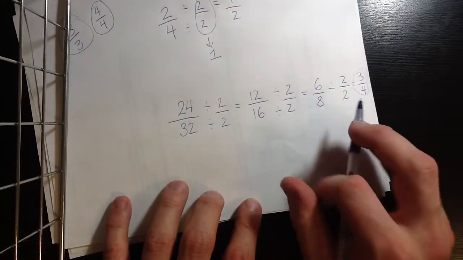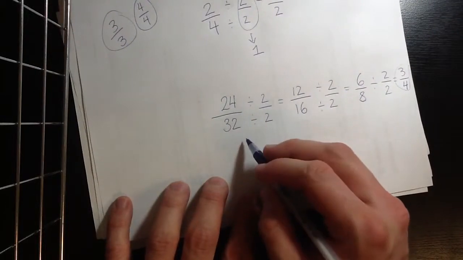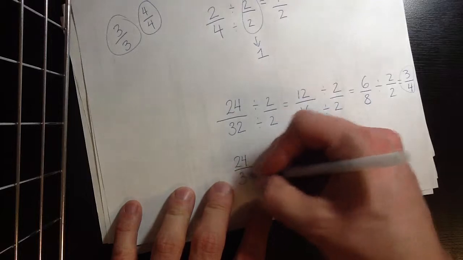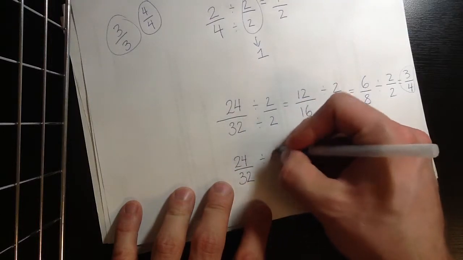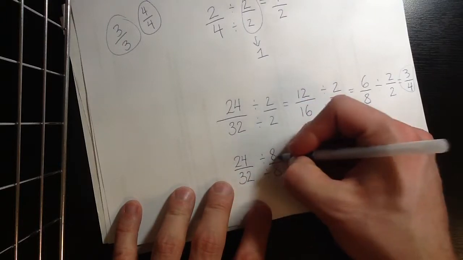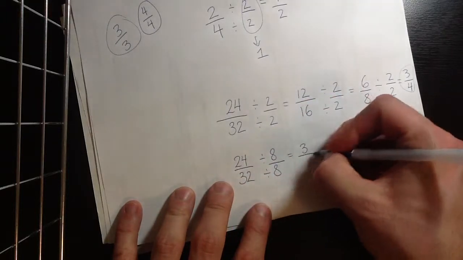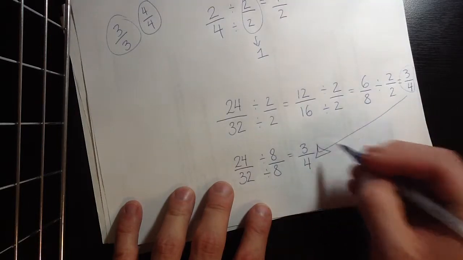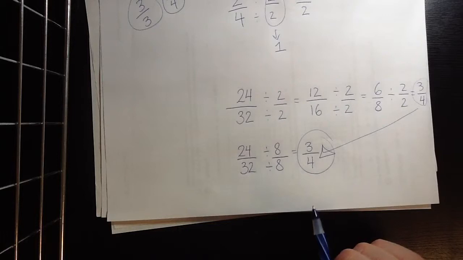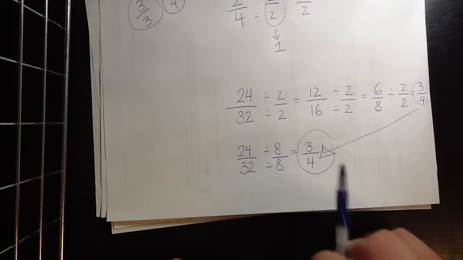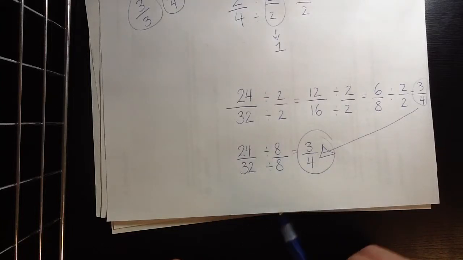I can do it at a little faster pace if I really know my multiplication and division well. I can also recognize that 24 and 32 both divide nicely by 8. They're both multiples of 8. So 24 divided by 8 equals 3, 32 divided by 8 equals 4, and look what I got. In a much simpler and faster method, I got 3 over 4. This requires that I know my multiples really well, and grade 7s would have worked on those earlier in the year, so hopefully you are comfortable figuring out what your multiples are.